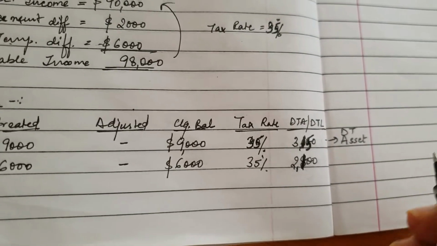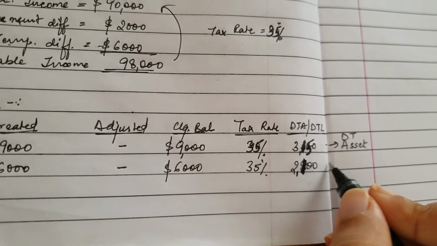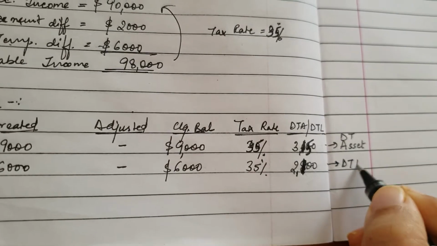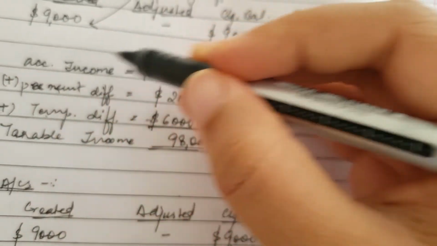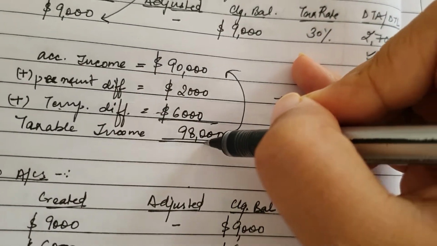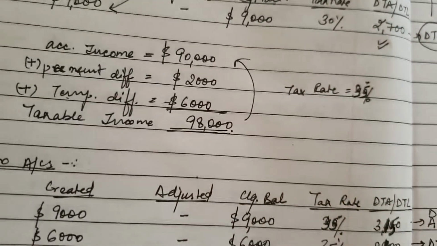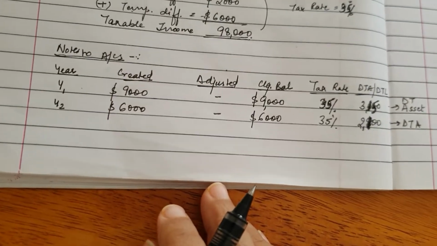Now 2,100, we already discussed, is again going to be a DTA because the taxable income is more than the accounting income. When it's coming out to be more than that, an asset has been created.